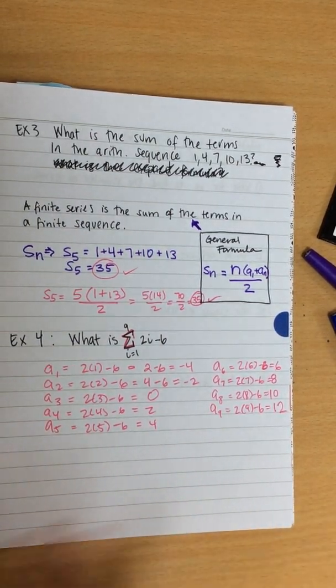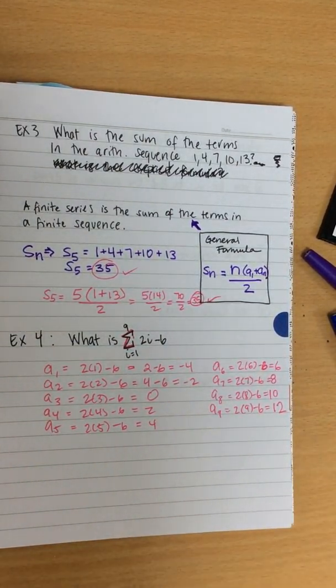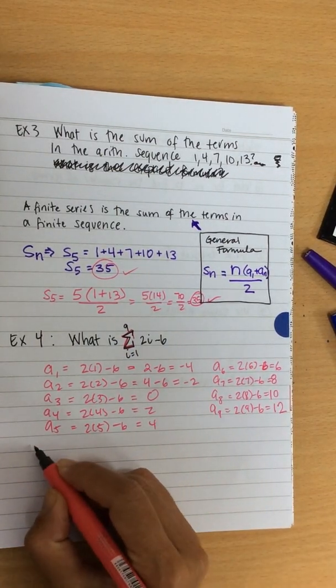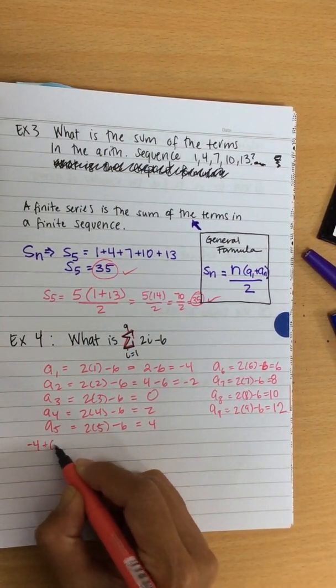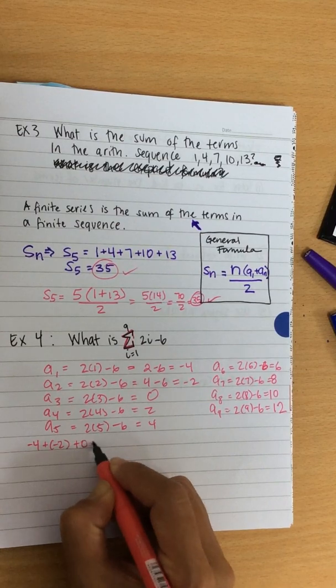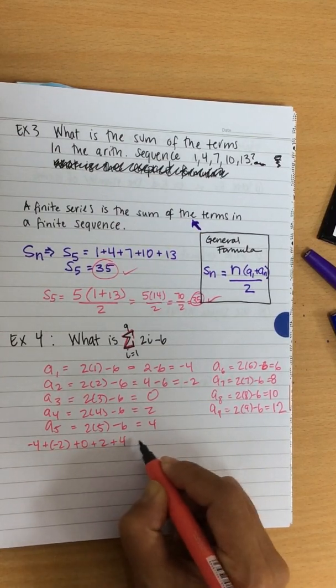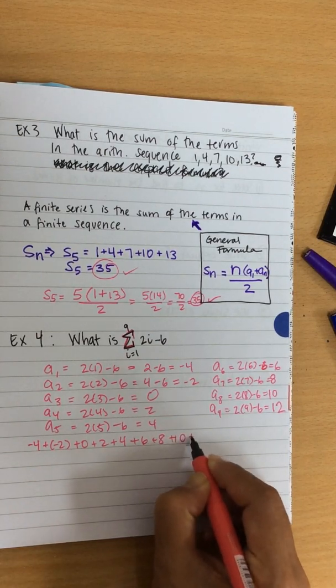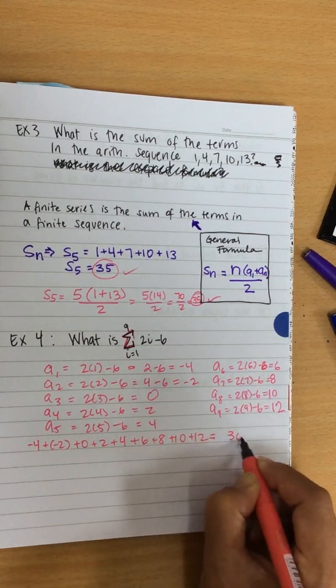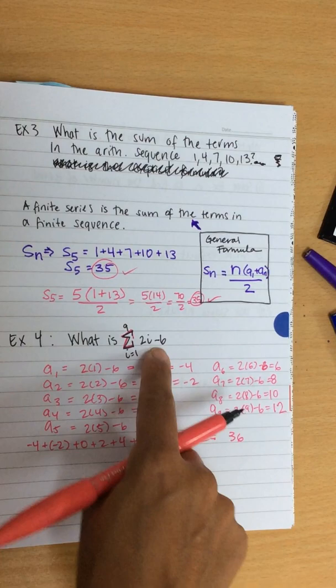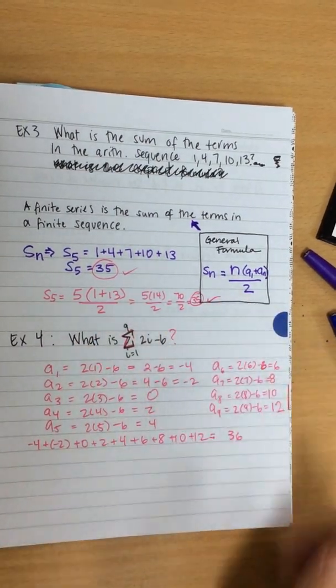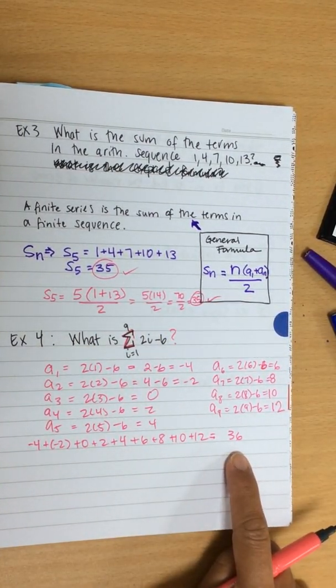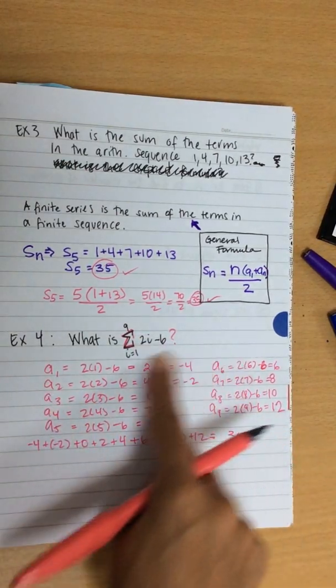All right, so if I had to find the sum of all that, I can totally add all that up, right? So whatever, negative 4 plus negative 2 plus 0 plus 2 plus 4 plus 6 plus 8 plus 10 plus 12 is, well, that comes out to be 36. So the summation of this, the answer to this problem, which there should be a question here, is 36, right? So this is the long way to do it.